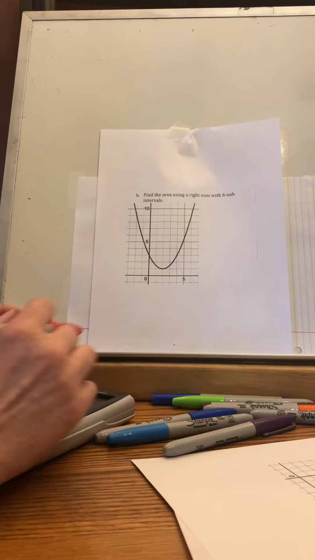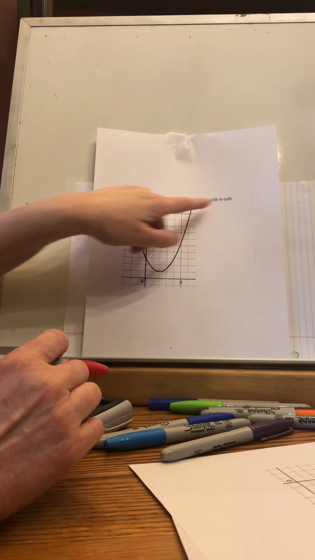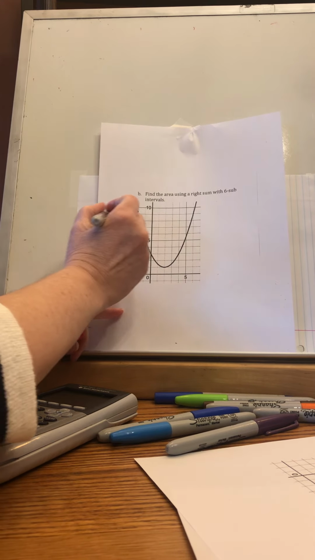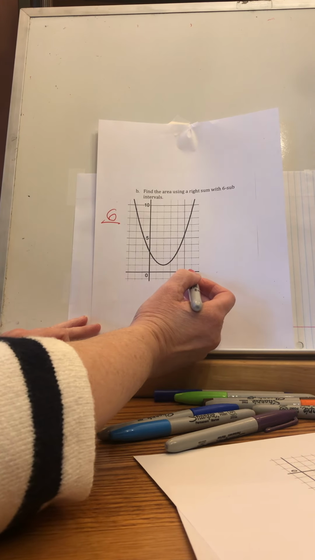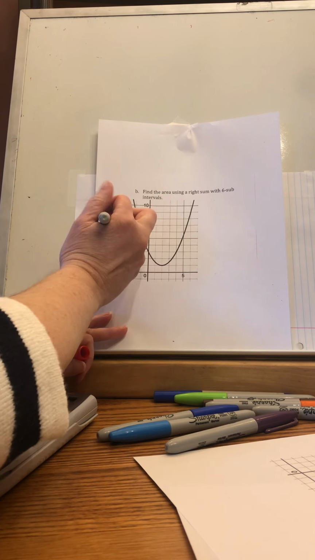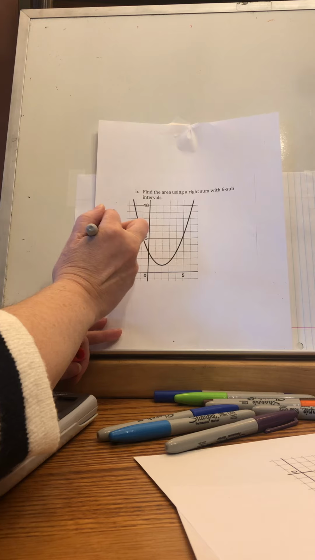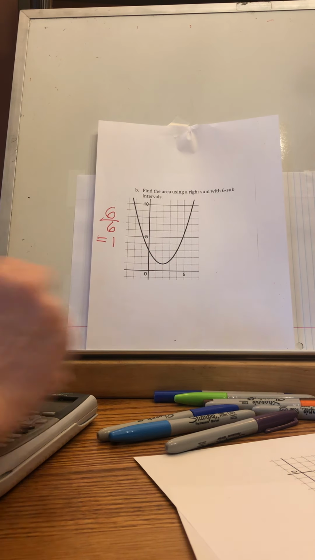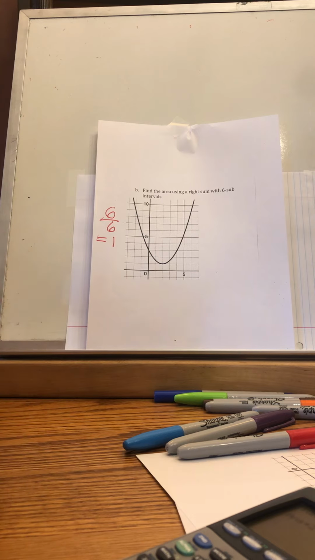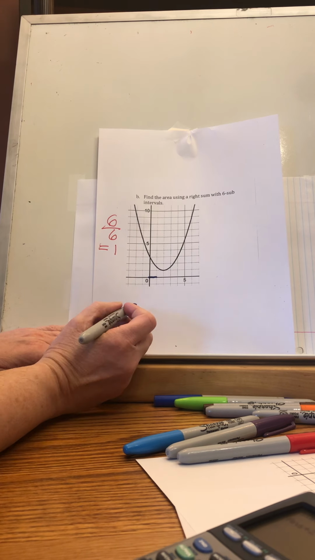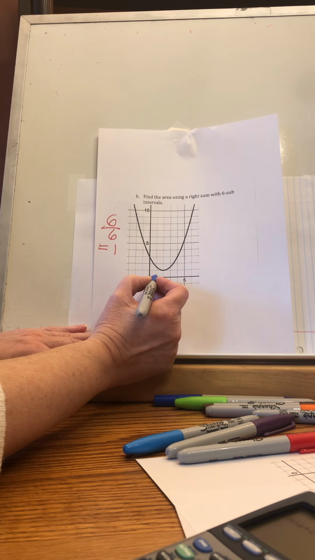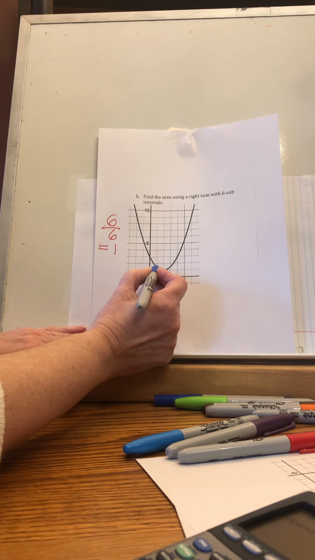For a right sum, we're going to do this one with 6 subintervals, a little bit different perspective. So I still have total distance across the x-axis of 6, but I'm breaking it into 6 rectangles now. So that means each base length will be a base length of 1. I'm going to start at 0, go 0 to 1, so it's a smaller base. I'm going to go up now on the right-hand side. So I'm at the number 1 on the x-axis. I go up, hit the curve, and I backtrack across.